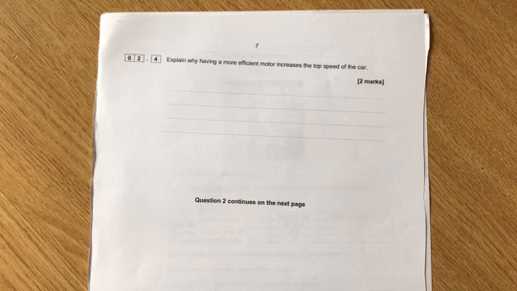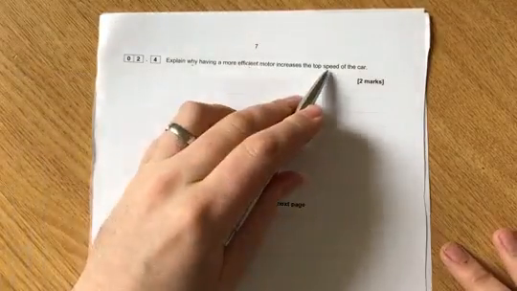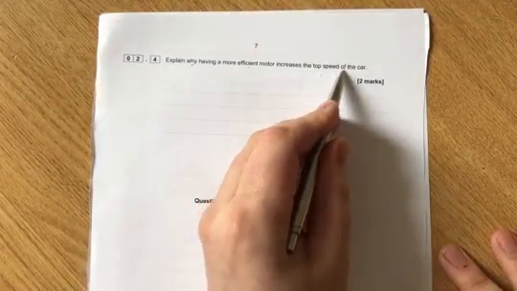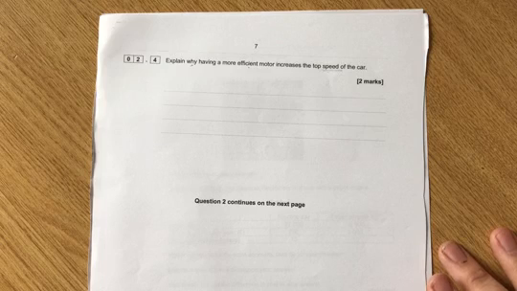2.4 requires you to remember what efficiency means. So you're asked, explain why having a more efficient motor increases the top speed of the car. So when we're talking about speed in terms of energy, we should be thinking about kinetic energy. The more kinetic energy something has, the more speed it's likely to have.